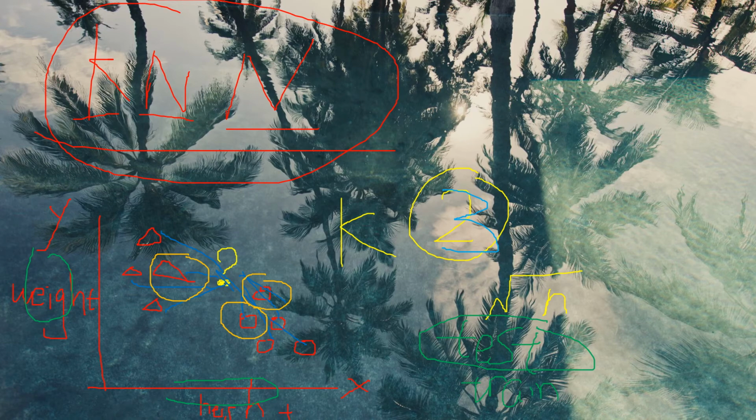Now, among the 3, there are two circles. Then we predict that, okay, most probably this question-marked individual is a circle. Okay, so this is the principle of KNN.